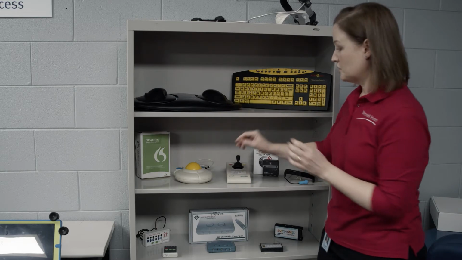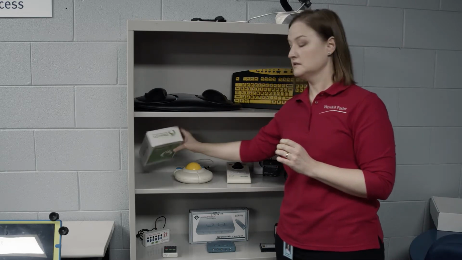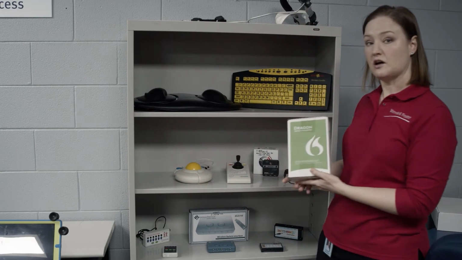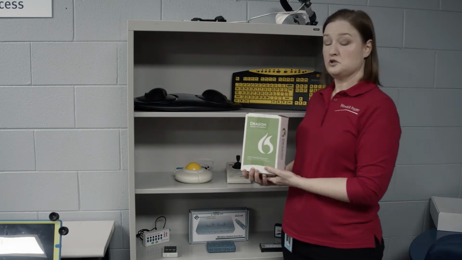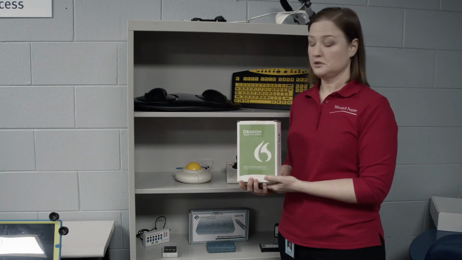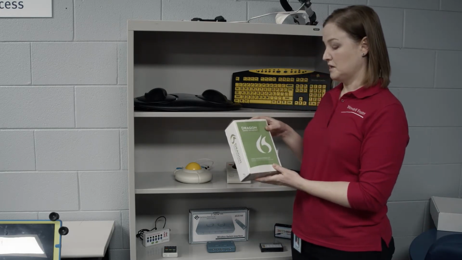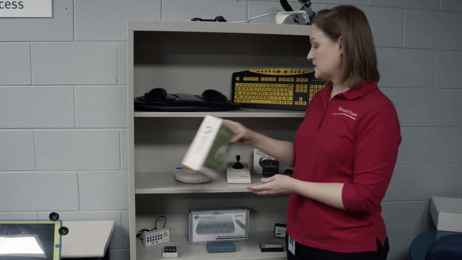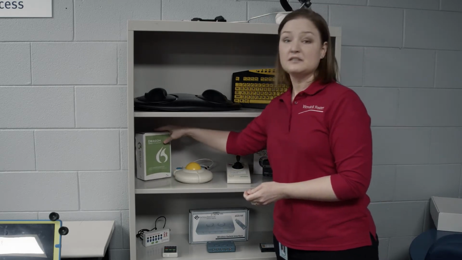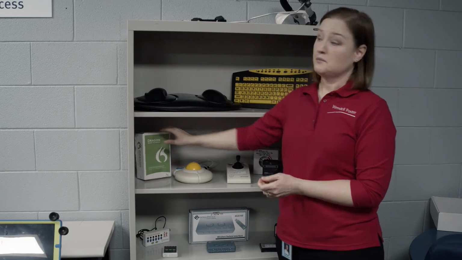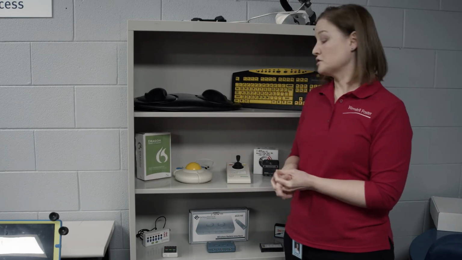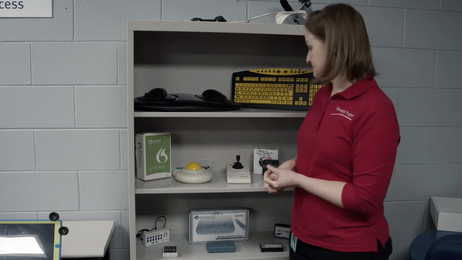There's also features like Dragon. So this is speech recognition software. You use your voice to type on a computer. This is actually able to be downloaded now from a website. And there's also built-in features in the computer. So you can just simply use those accessibility features that are in there to type with your voice.